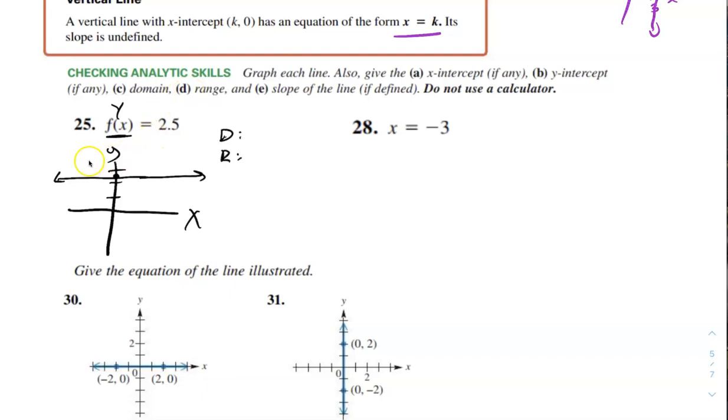By the way, if they want the domain and range, I can do that. The domain: farthest left, negative infinity; farthest right, positive infinity. The range: there's only one number we hit, and that's 2.5. That's my range. I should have done the slope also. This is a straight line, so my slope is 0. It's like there's no resistance walking, an easy thing to walk. X-intercept: there's no x-intercept. There is a y-intercept. It's just 2.5.